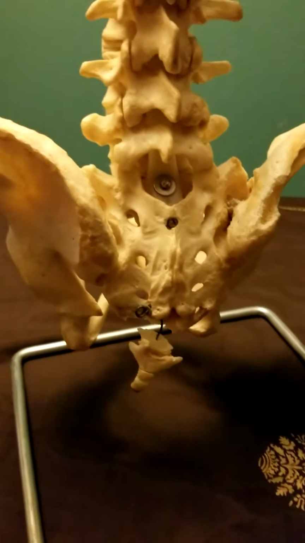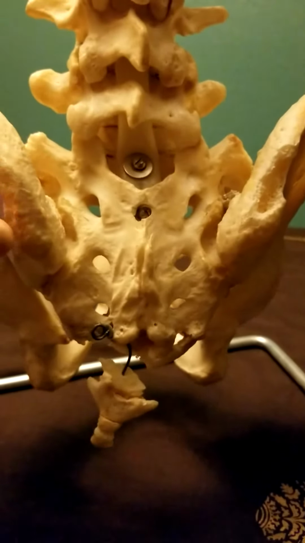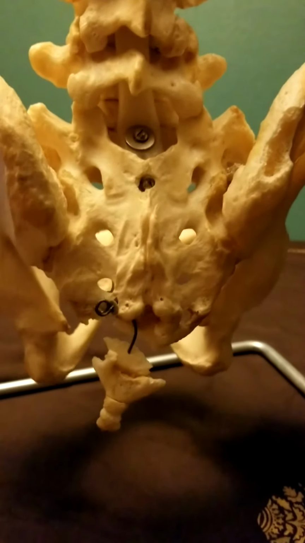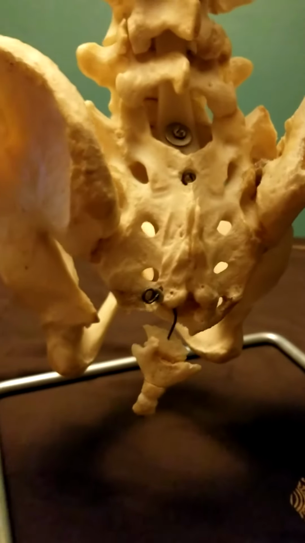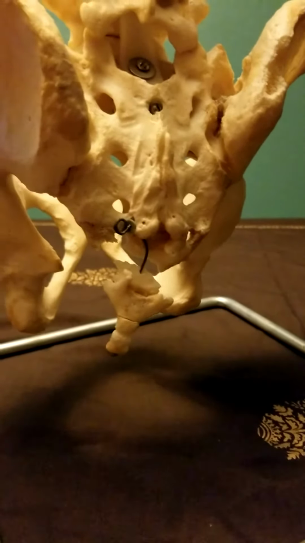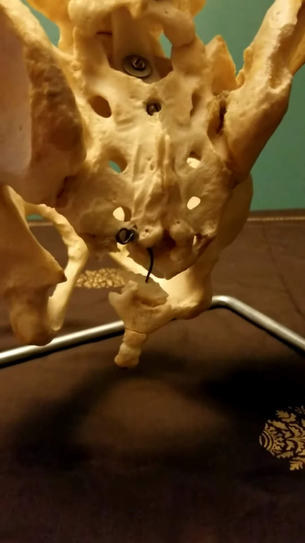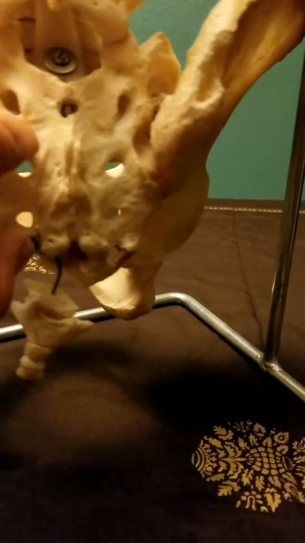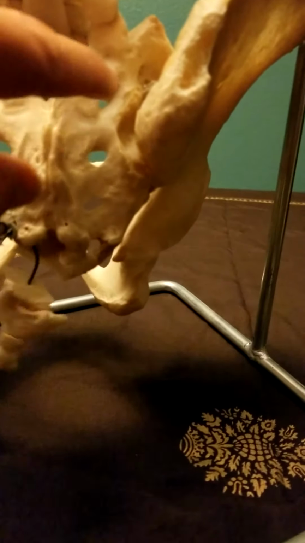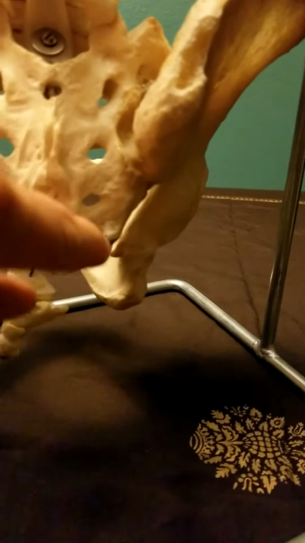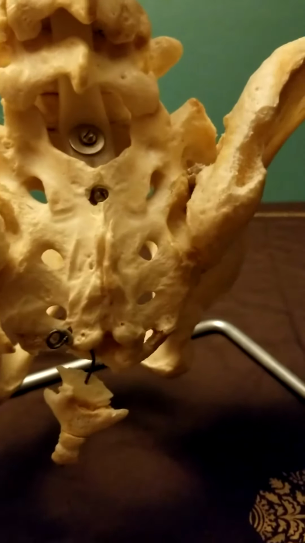As I move down to our sacrum, there's some architecture on our sacrum that you need to know. The first thing you need to know is the posterior sacral foramen. These are the holes that pass through the sacrum.